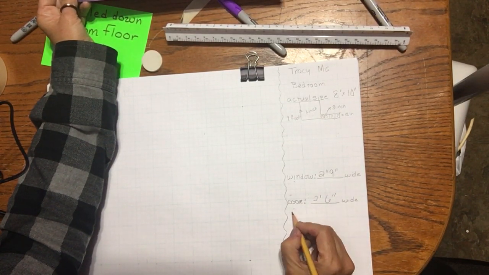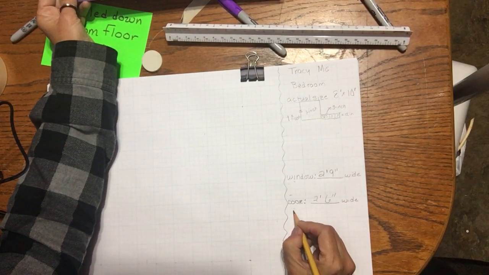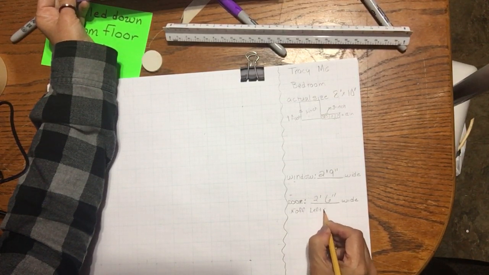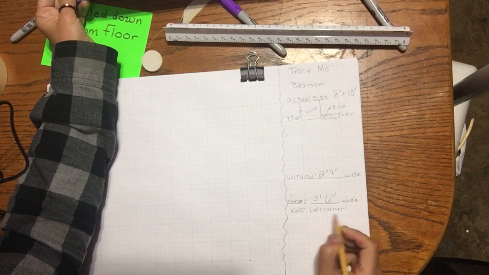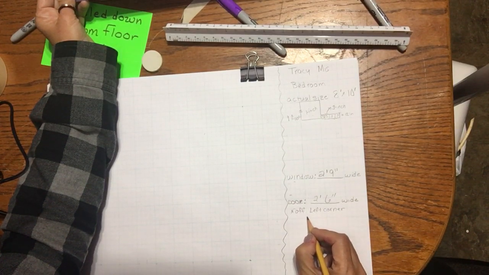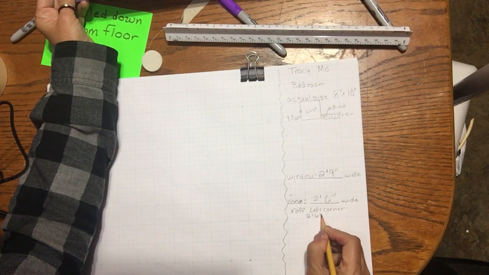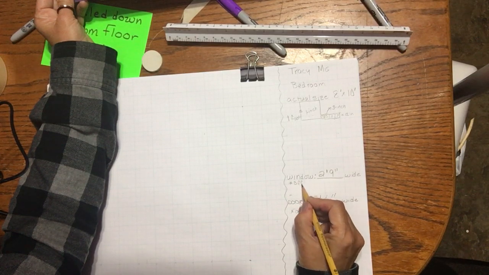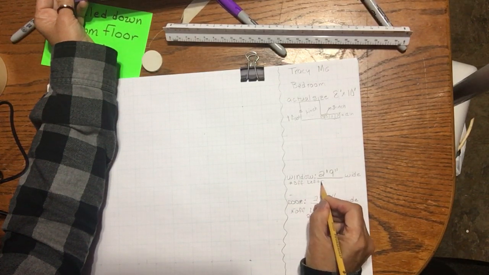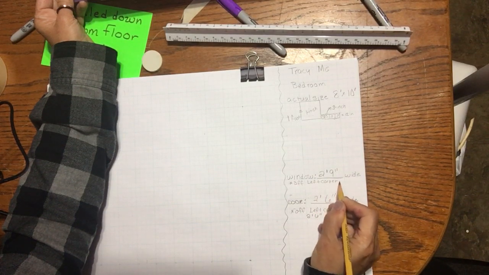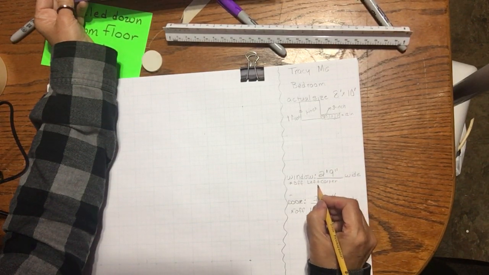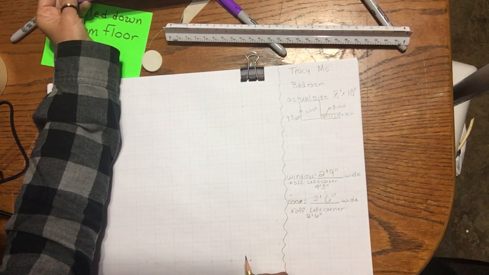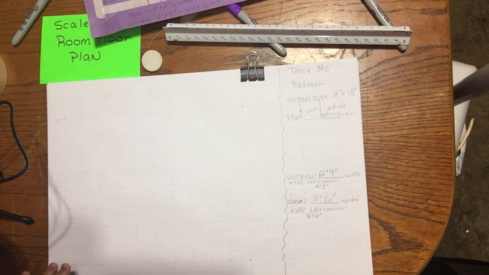Now the door is going to come off the left corner, and it was coming off that left corner 2 feet 6 inches, and the window was coming off the left corner 4 feet 3 inches. I think that's all we need to get started.